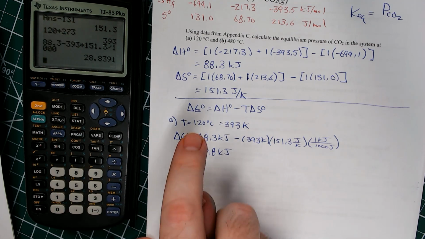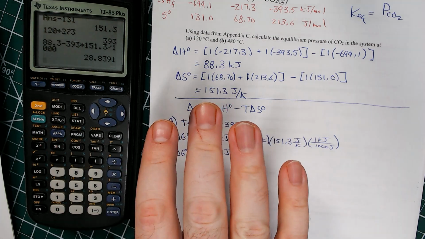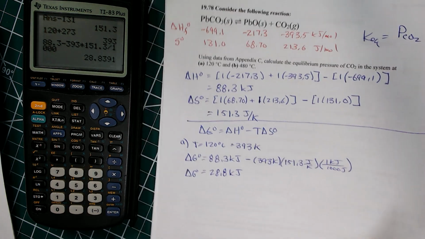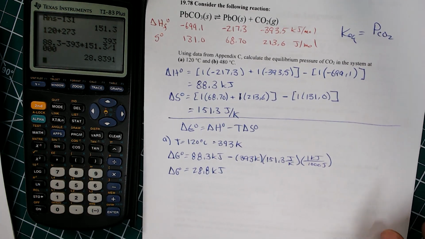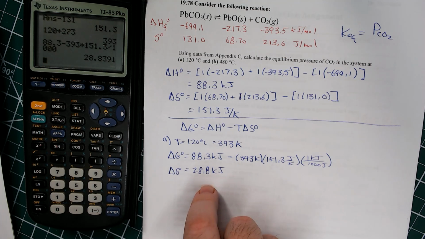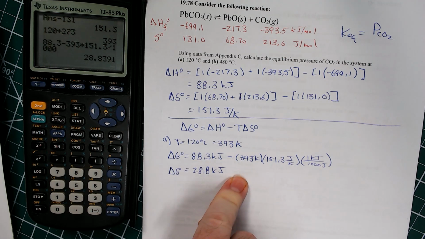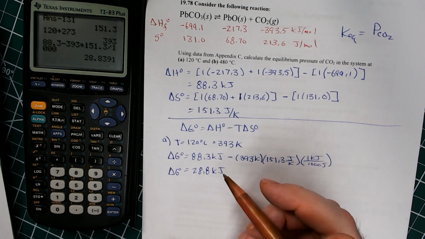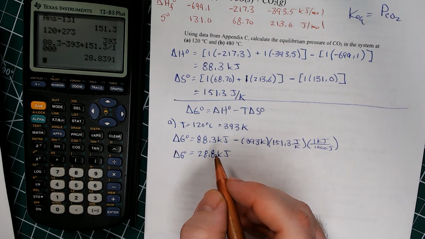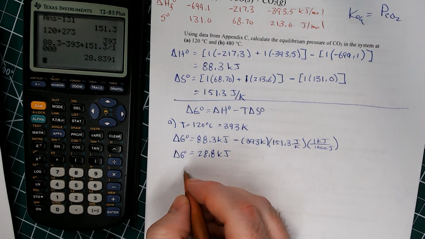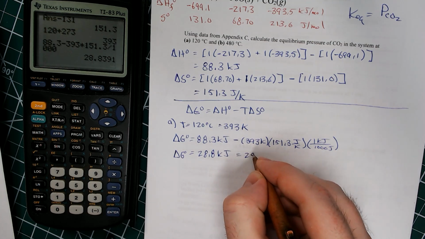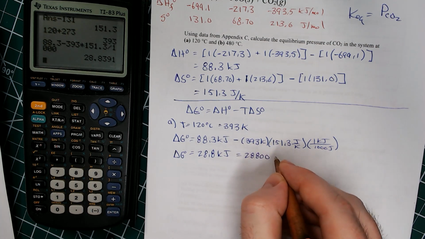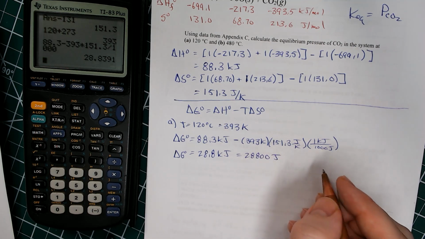That means at this temperature, this reaction is not spontaneous in the forward direction. Let's figure out what the equilibrium constant is going to be, though. So I'm going to rewrite that as 28,800 joules.